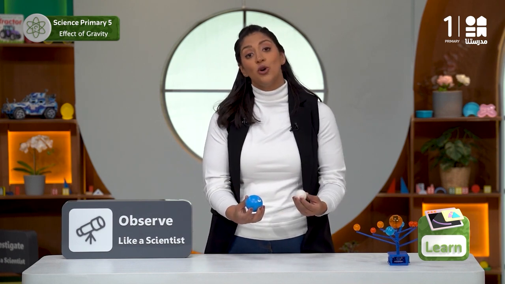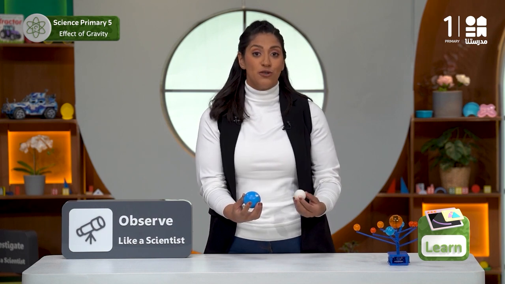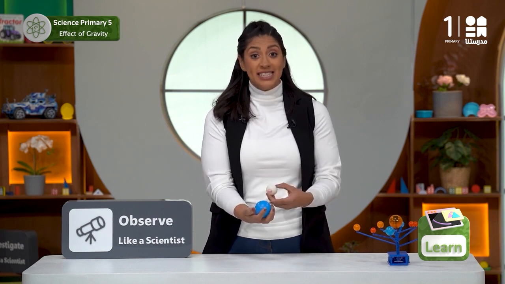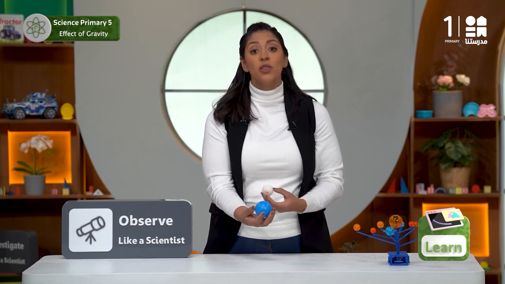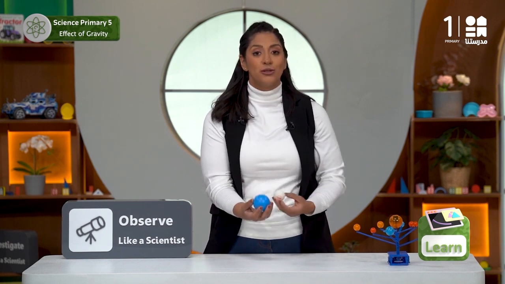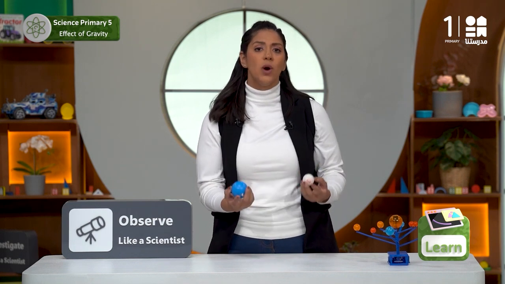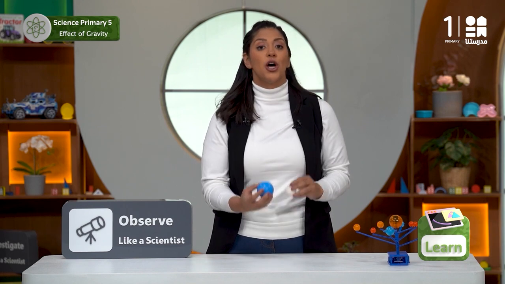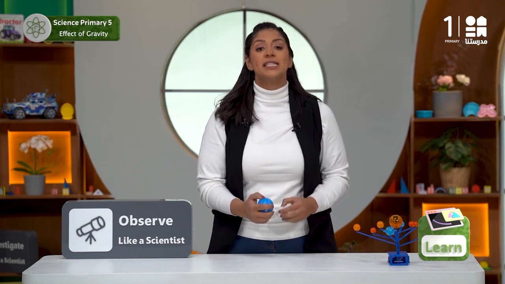I want you to look closely to the place of the sun. What do you observe? The center of the solar system and all the planets revolve around the sun. But why does one object, which is the sun, get to the center of motion? ليه الشمس هي مركز السولار system?